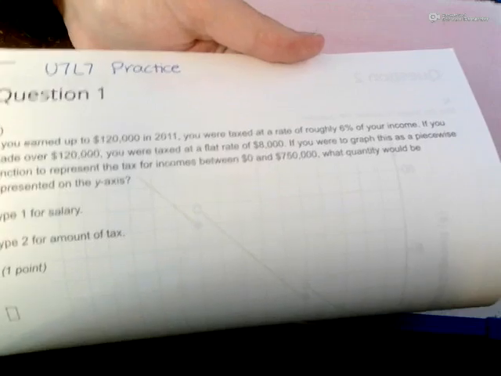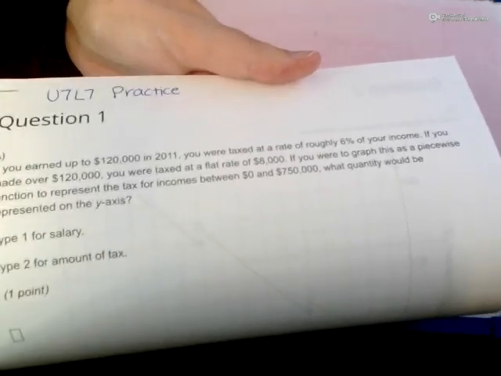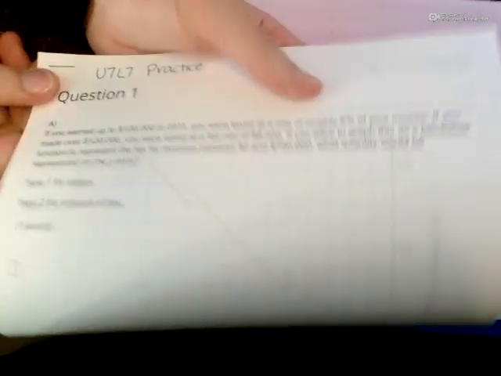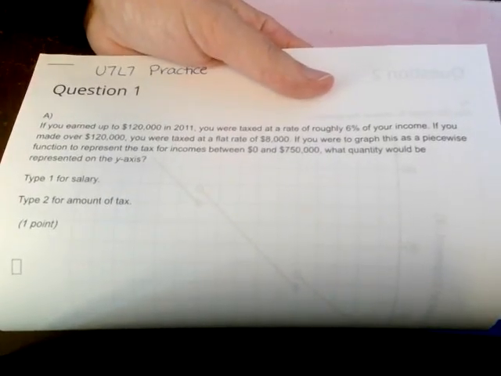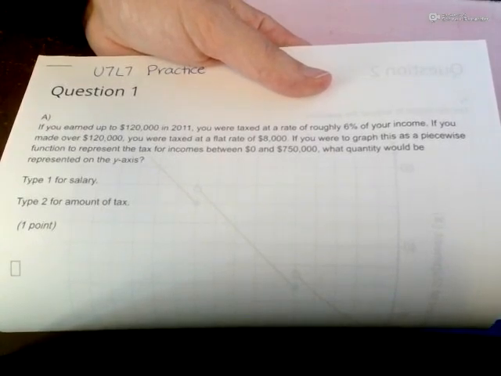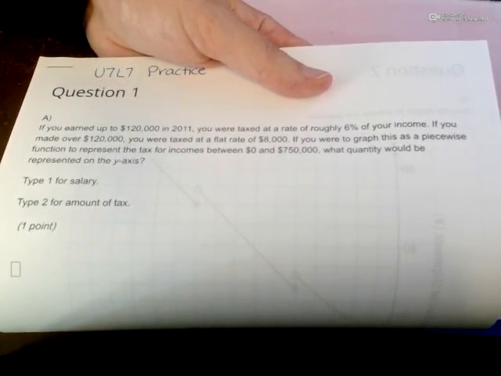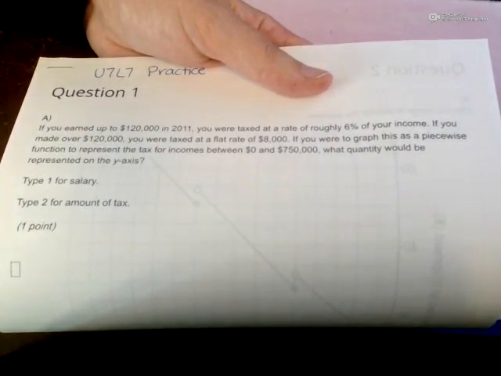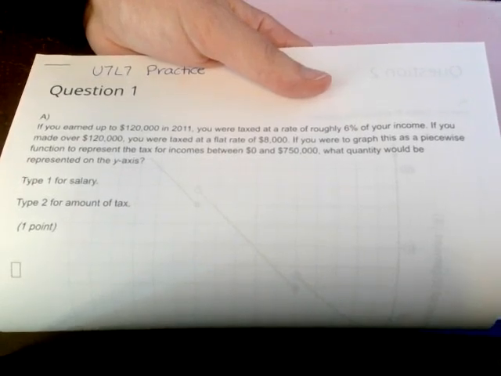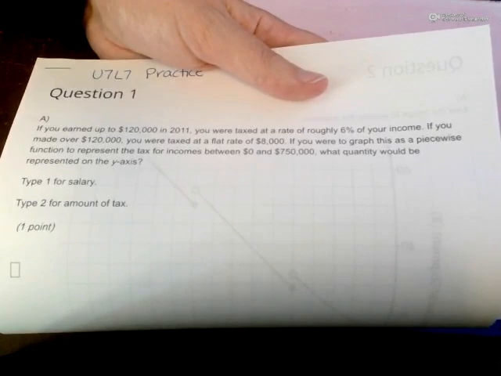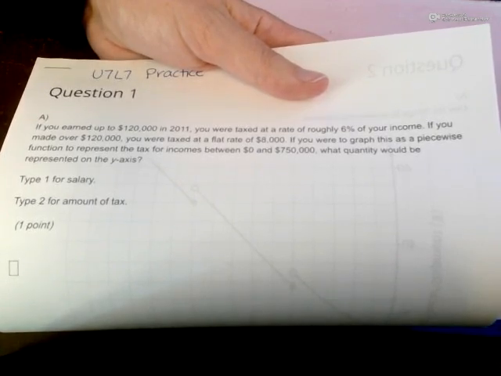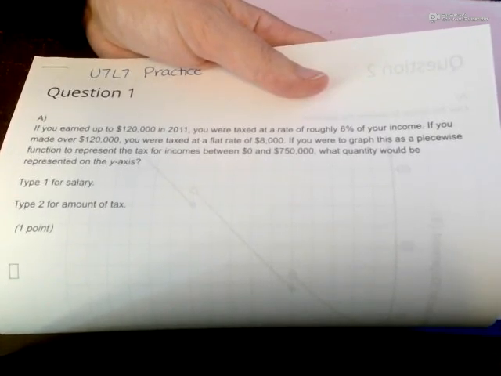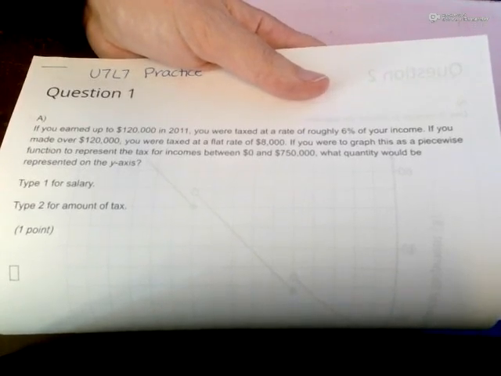All right, this is question 1 on the quick check, on the practice, sorry. It says, if you earned up to $120,000 in 2011, you were taxed at a rate of roughly 6% of your income. If you made over $120,000, you were taxed at a flat rate of $8,000. If you were to graph this as a piecewise function to represent the tax for incomes between $0 and $750,000, what quantity would be represented on the y-axis?